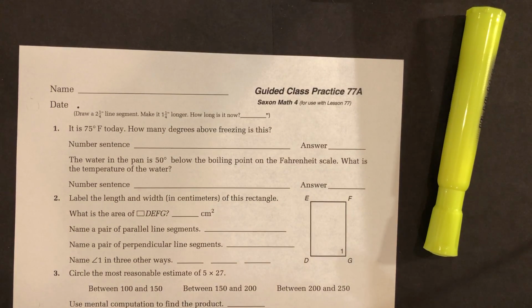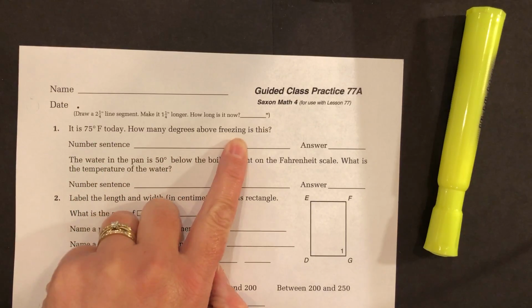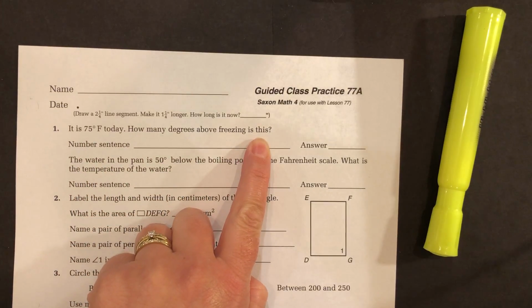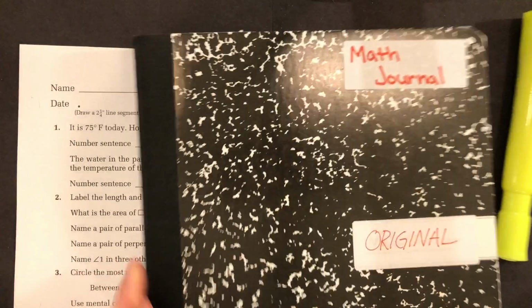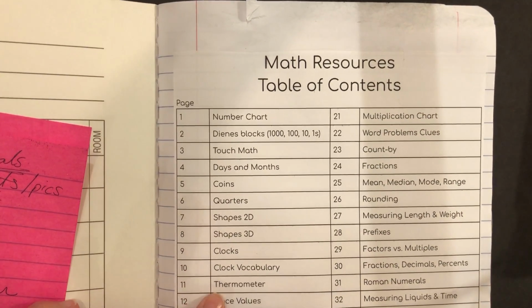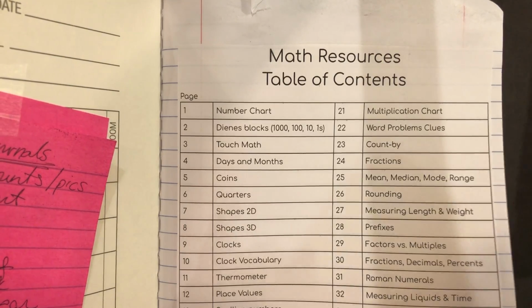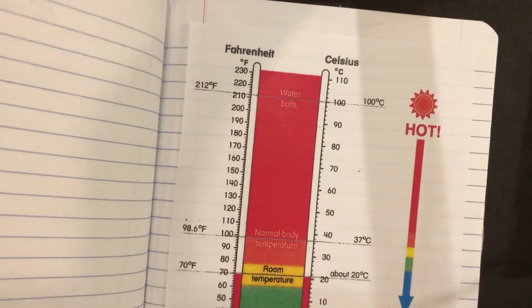All right, we are on lesson 77. Number 1 says it's 75 degrees Fahrenheit today. How many degrees above freezing is this? Okay, before we go on, remember, let's see, page 11. Above freezing, and it was Fahrenheit, right?